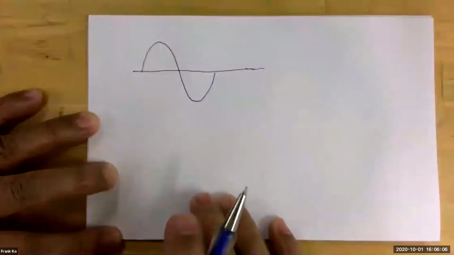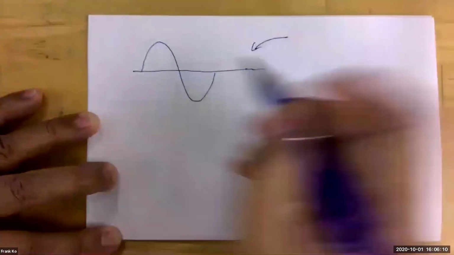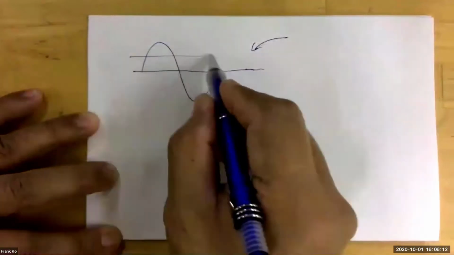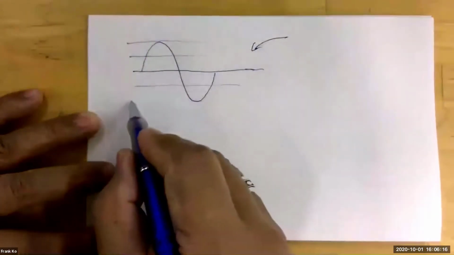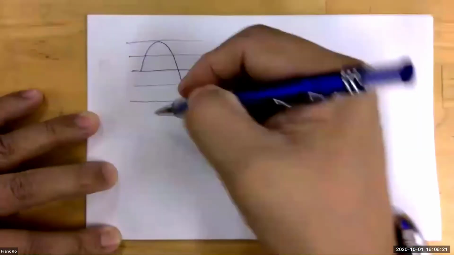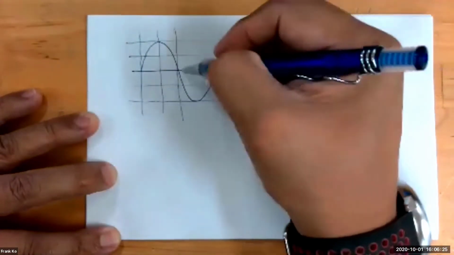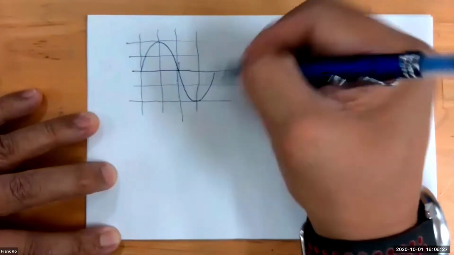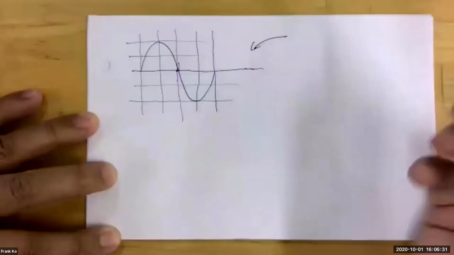It will be a sine wave, and I'm going to tell you that, given something like this and something like this, 1, 2, 3, oops, almost there, to here and to here. Okay, best as I can draw it.